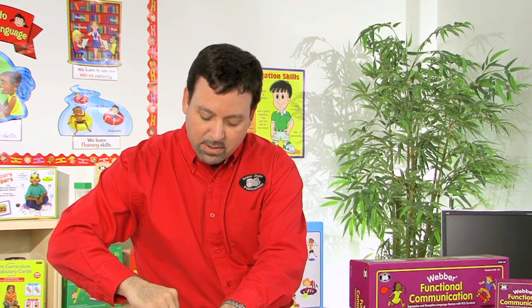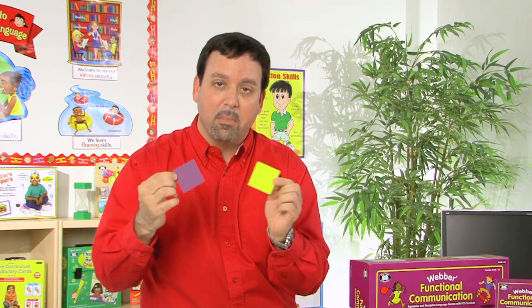For lotto, we'll use the same format, but now have the student complete and cover up all of the squares on the game board to be a winner. And then of course, as we're using this for tic-tac-toe, that's a little more interactive from student to student. We'll have 2 students using the same game board. However, they'll be using different colored foam markers.